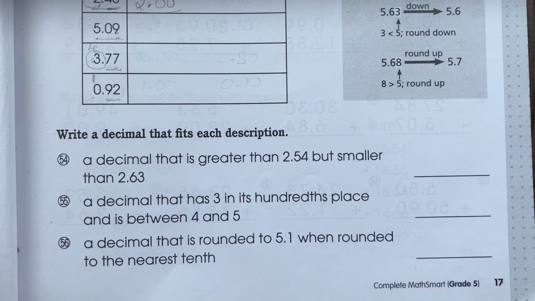Now our next part is: write a decimal that fits each description. The first one: a decimal that is greater than 2.54 but smaller than 2.63. You'll find so many decimals.